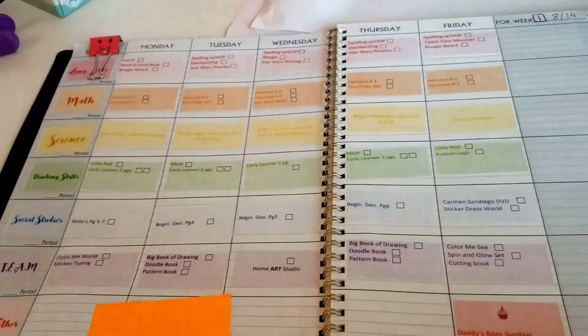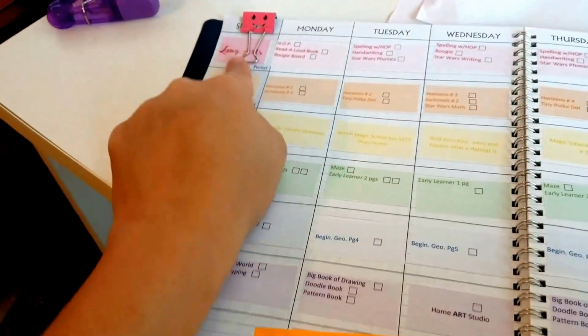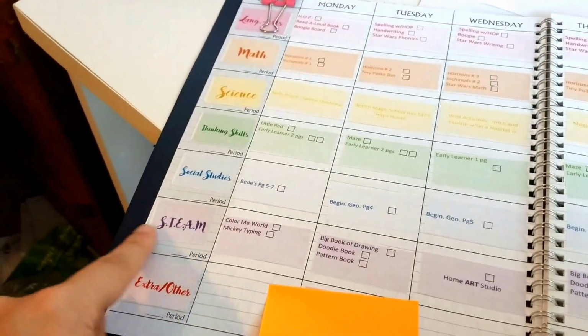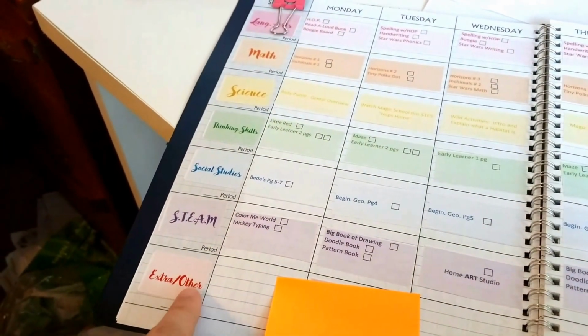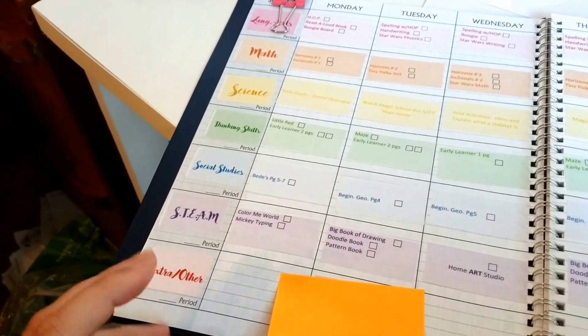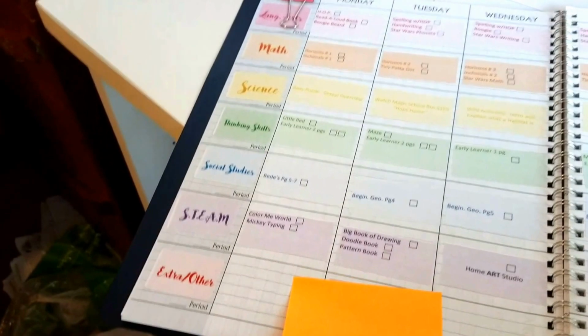So this is how our week looks. In the teacher's planner, you've got a subject box. The labels I use for these boxes are 1.5 inch by 1 inch labels. And I make them however you can make labels.